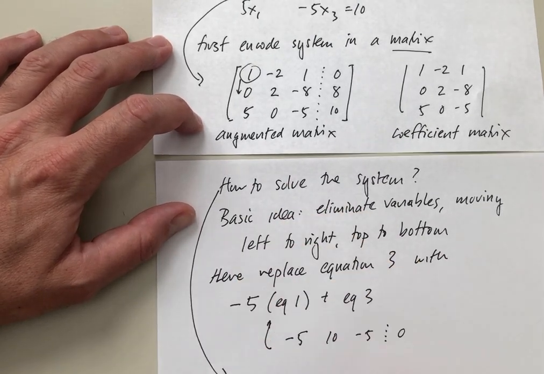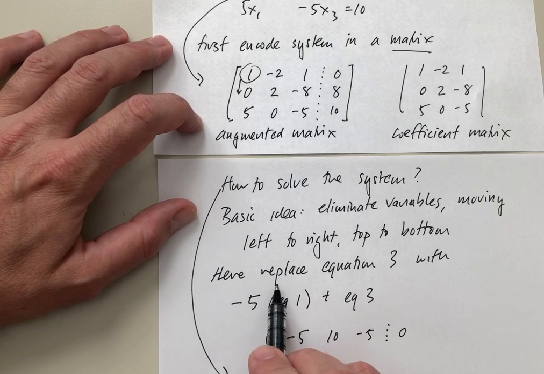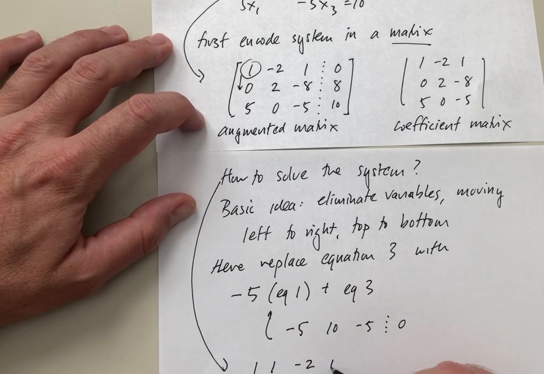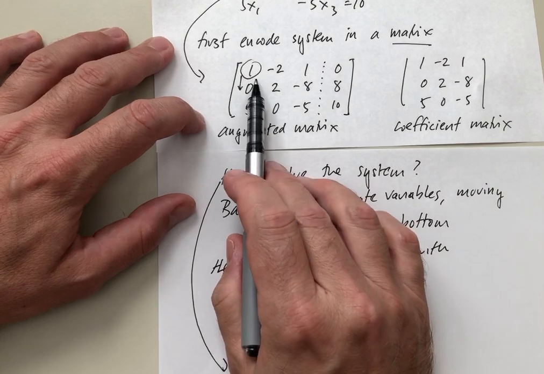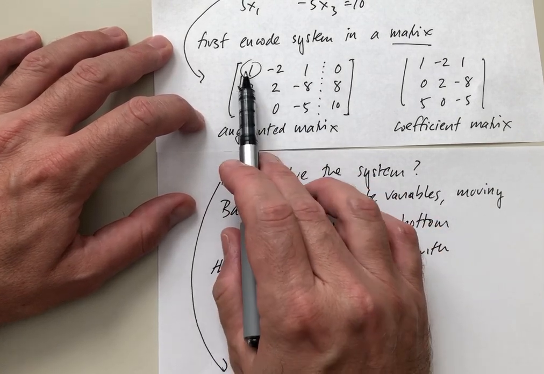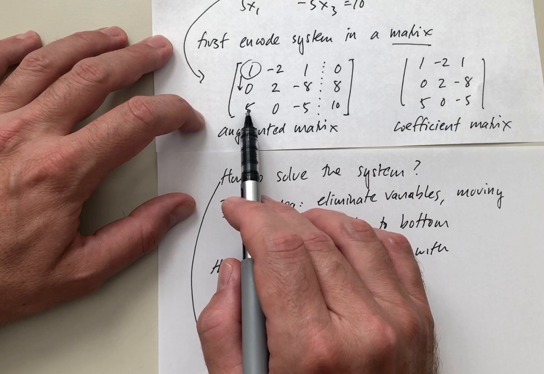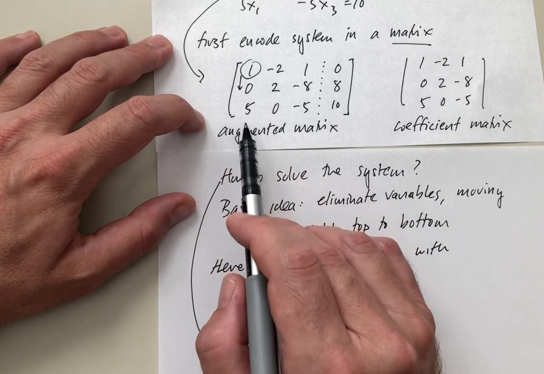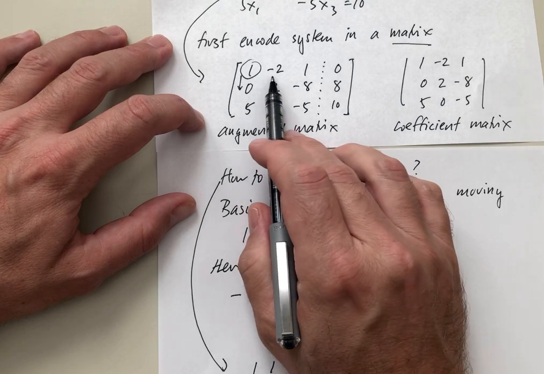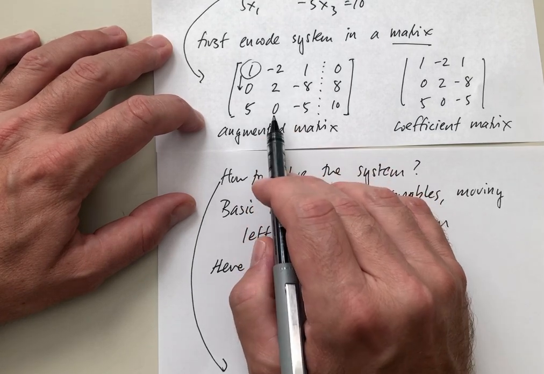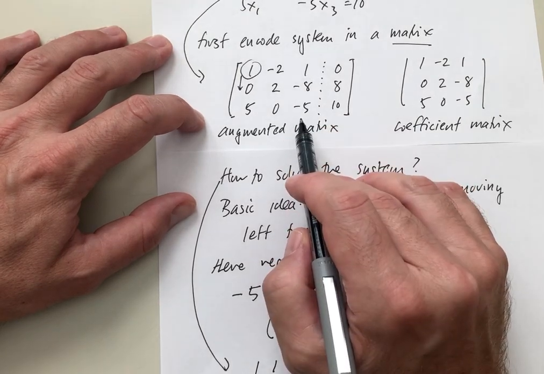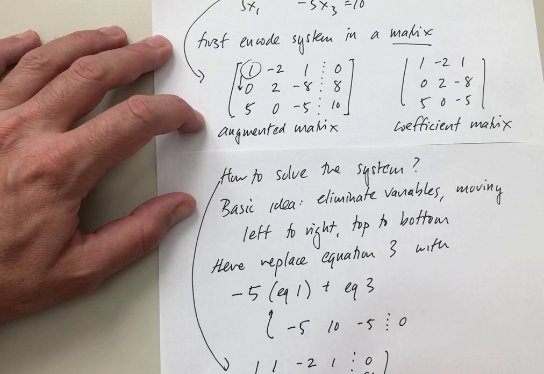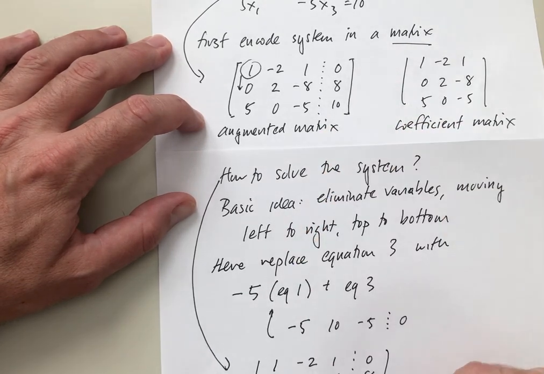So what I get is, now here I'm only replacing equation 3. So equation 1 stays as it is. Equation 2 stays as it is because I'm not touching that. Now I'm going to take minus 5 times this first row. Each entry gets multiplied by minus 5, and I add it to the third row. If I take minus 5 times 1, I add it to 5, that's 0. That's what I wanted. Minus 5 times minus 2 is 10, I add it to 0, that gives me 10. Minus 5 times 1 is minus 5, I add it to minus 5, that's minus 10. Minus 5 times 0 plus 10 is 10.